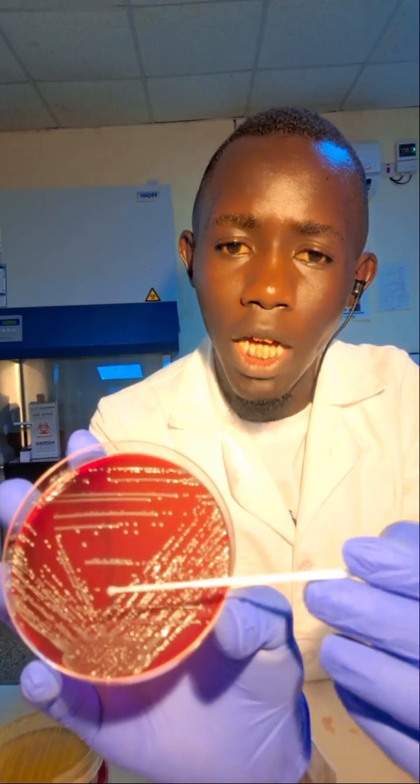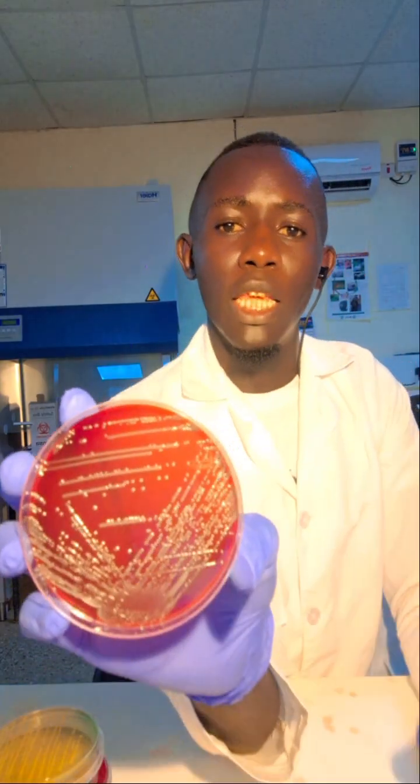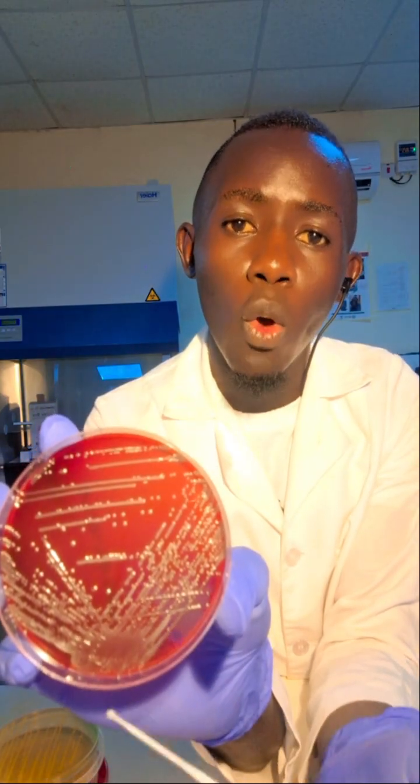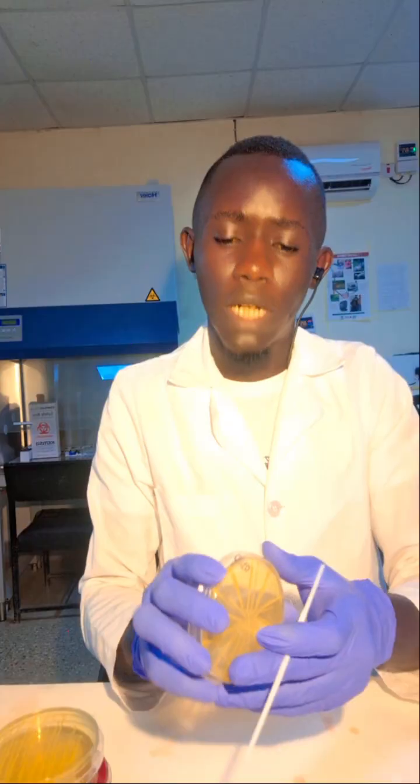We have that one, we have another one. You can pick any colony at this point because the inoculum has been diluted. You can see here we have the point of origin. It is highly concentrated. As we are streaking, we are diluting the inoculum, so it forms this colony forming unit. That is the CFU.